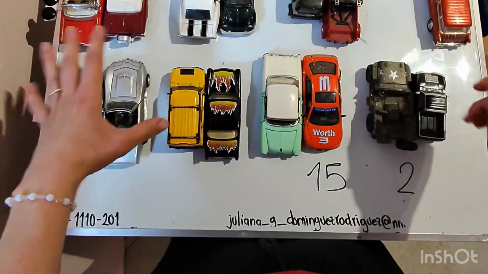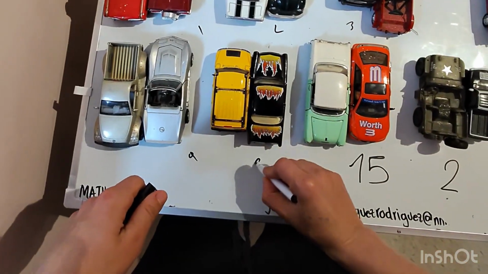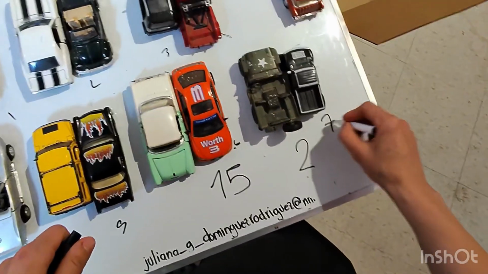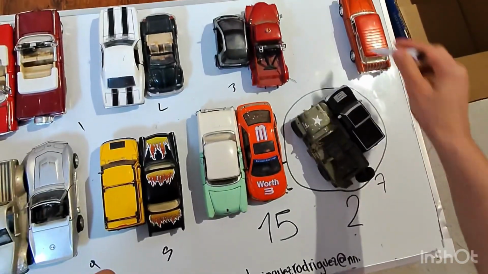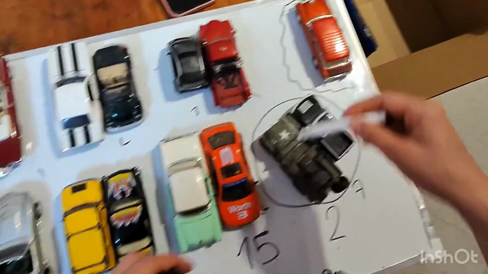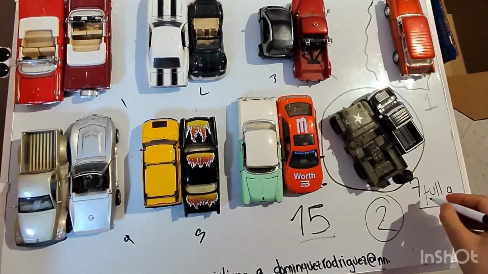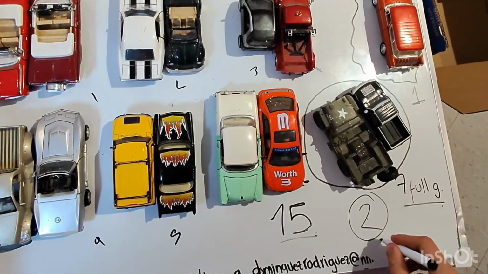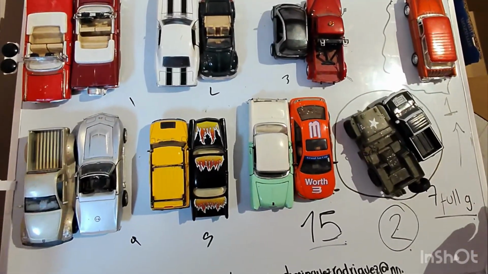So we can make 1, 2, 3, 4, 5, 6, and 7 full groups and our remainder. So with 15, we can make 7 full groups of 2 with 1 card left over.